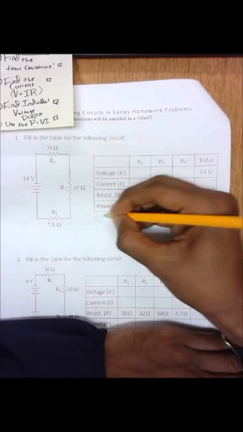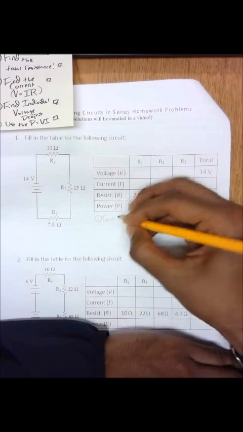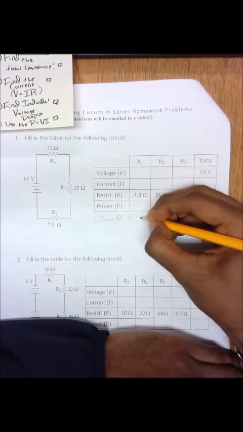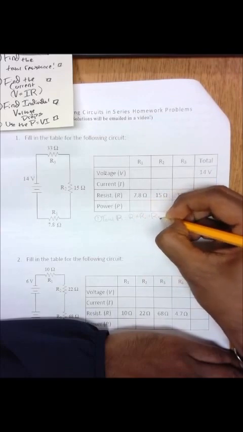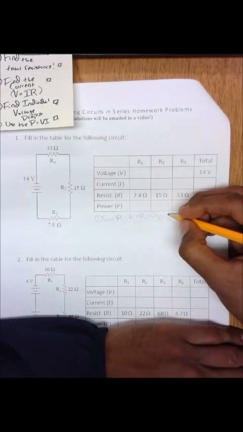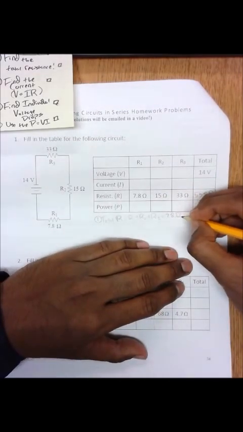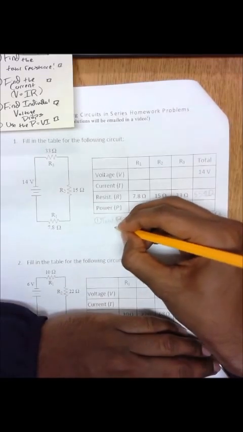So total resistance is equal to R1 plus R2 plus R3, which is equal to 7.8 ohms plus 15 ohms plus 33 ohms, which gives us 55.8.